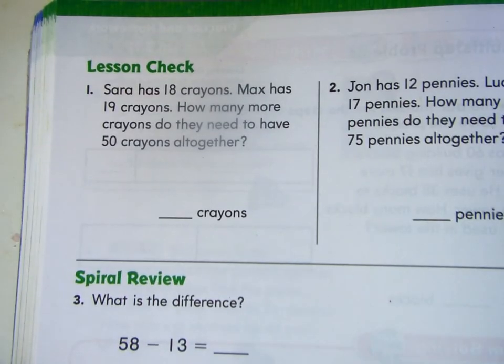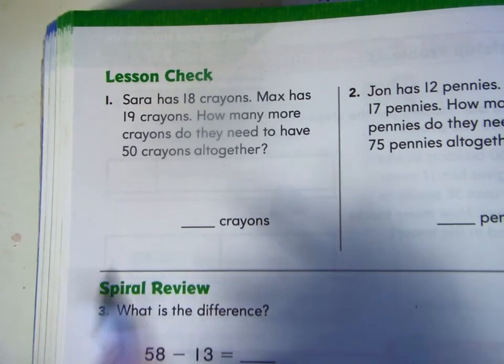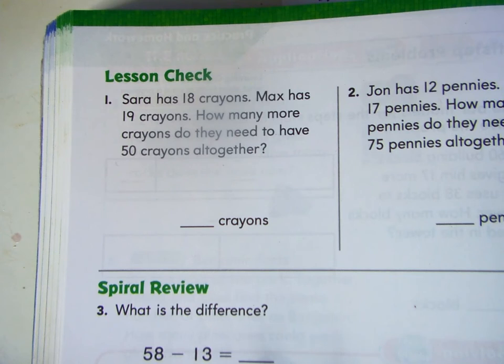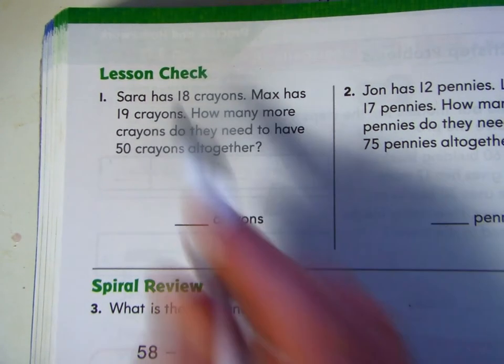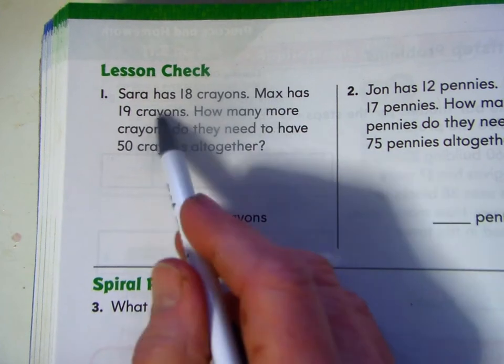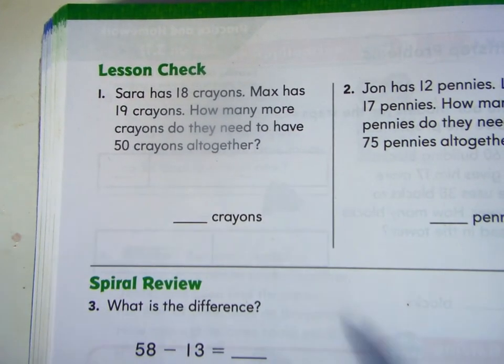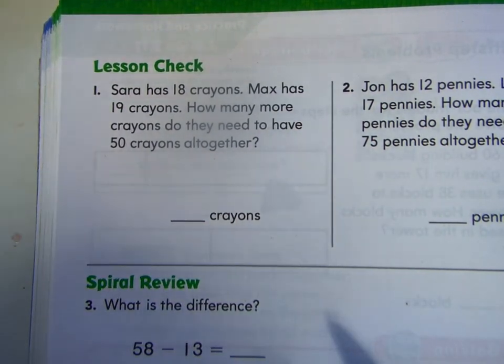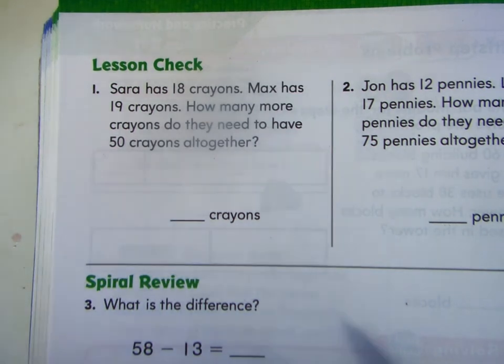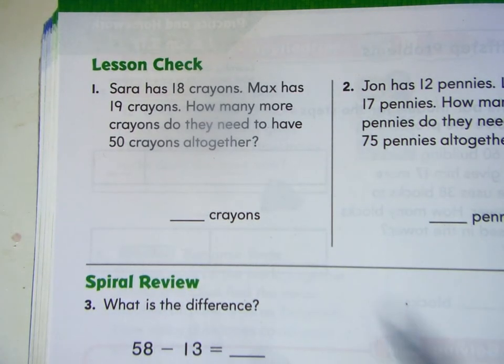How many crayons do they want to have? 50. They need 50 crayons. How many do they have? Well, we don't know. We know Sarah has 18, Max has 19. We want to know how many they have together. How many do they have? What must we do first?